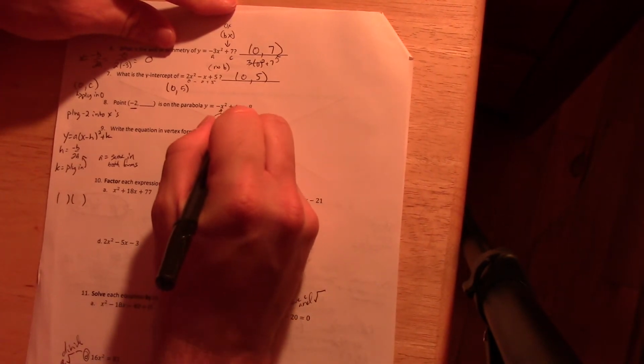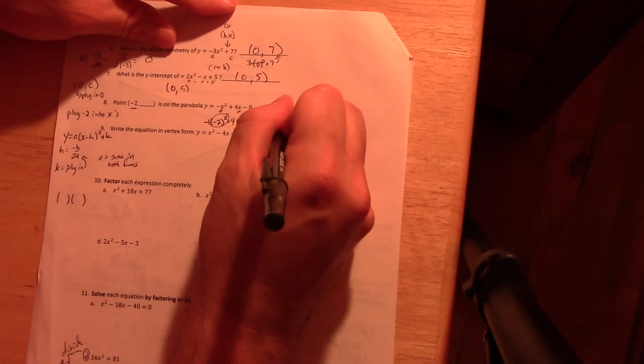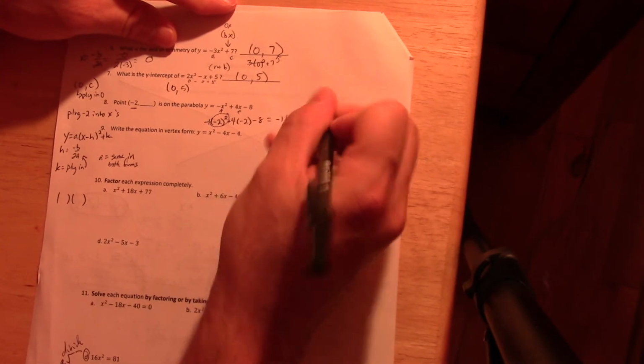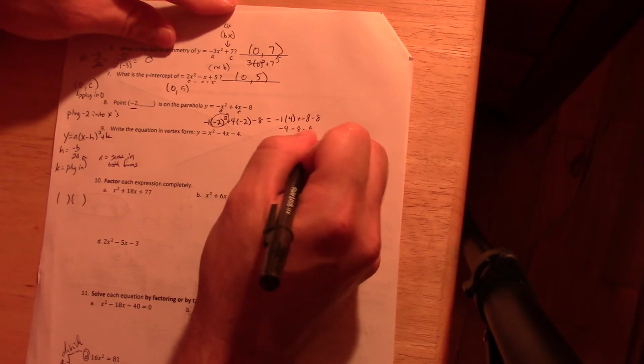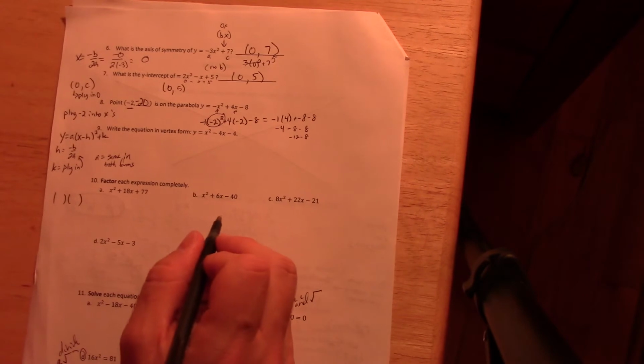I need to do my exponent first. This is like a negative 1 that's going to get multiplied by it. So what I got here is negative 1 times 4 plus negative 8 minus 8. Negative 4 minus 8 minus 8 is negative 12 minus 8, which is negative 20. That is the solution there.